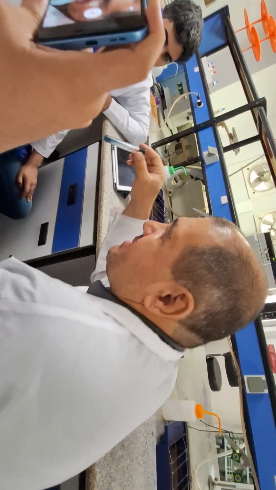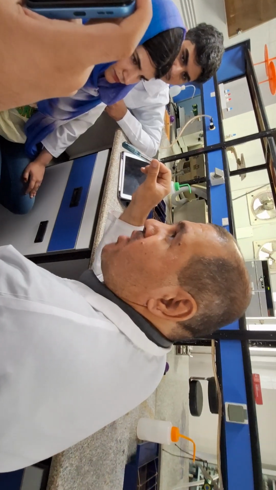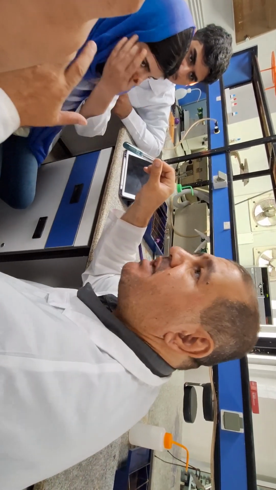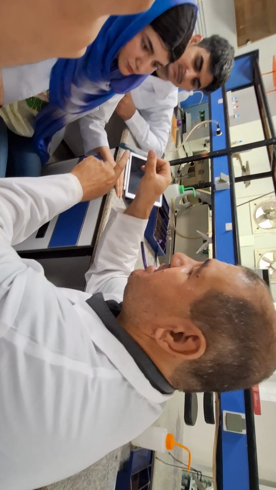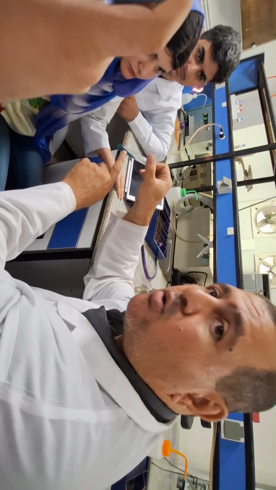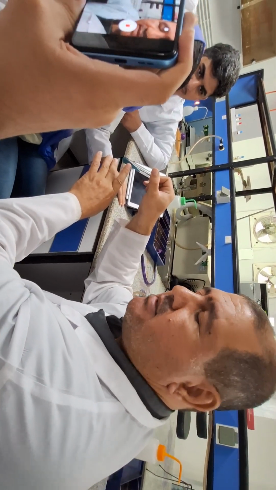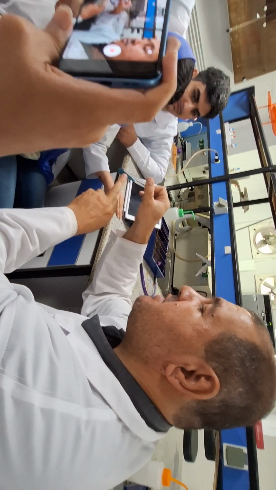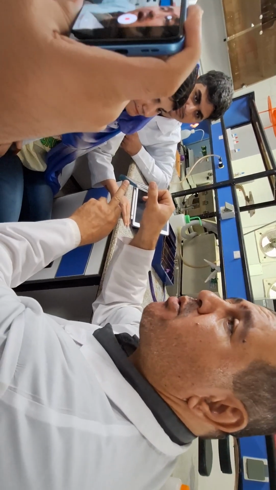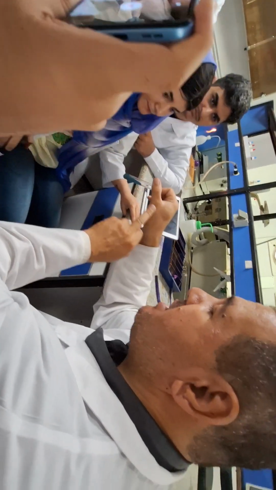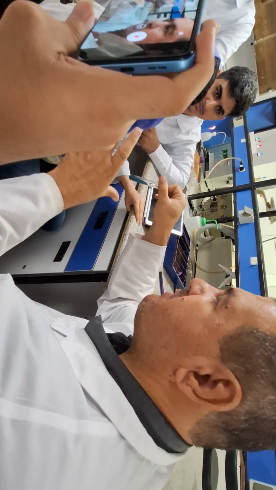And this medium is Simmons citrate, used to identify different species of enterobacteria. Simmons citrate or citrate utilization test. In this medium, we check the ability of microorganisms to use citrate as a sole source of carbon.